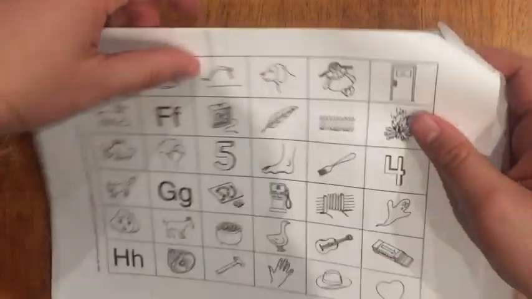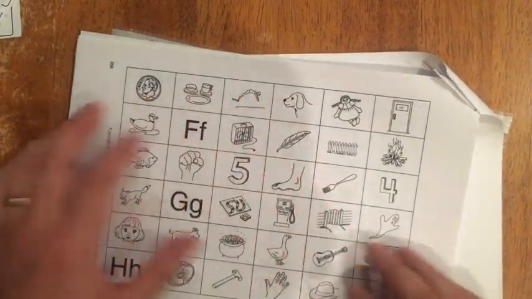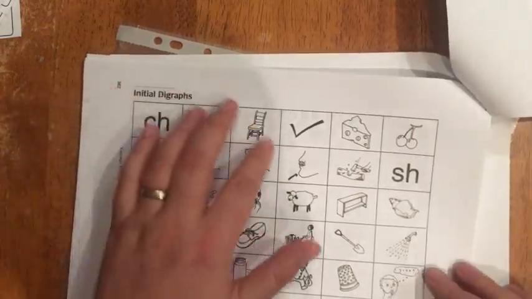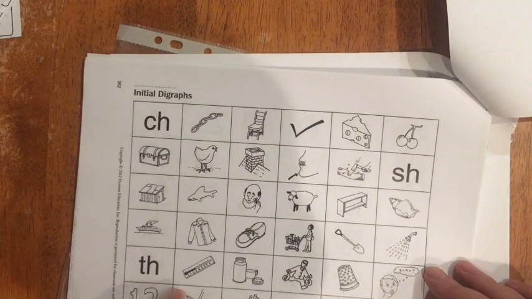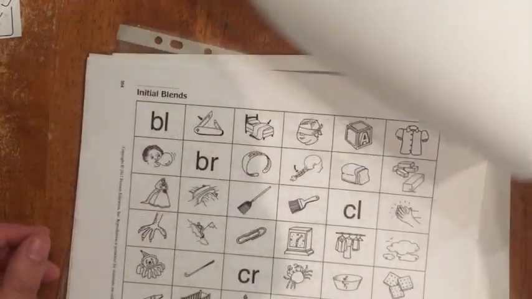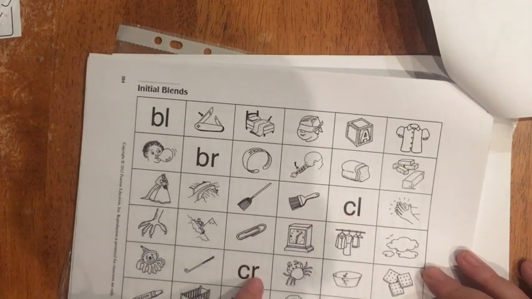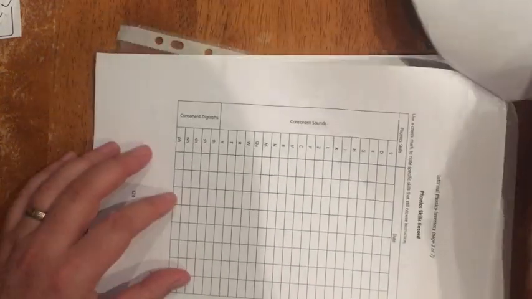But this is called a soundboard, in which we can organize words based around letters. But the next page is where you see how I can organize it also by digraphs, the ch, sh, th, and also blends, bl, br, cl, cr, and you cut those out and you do an exploration.